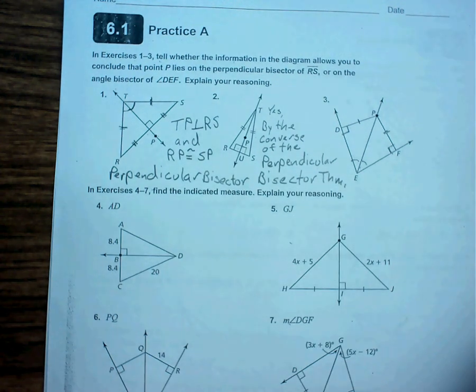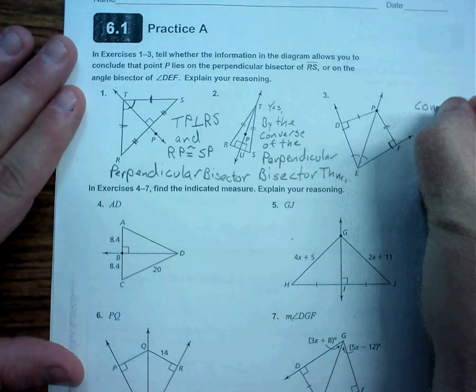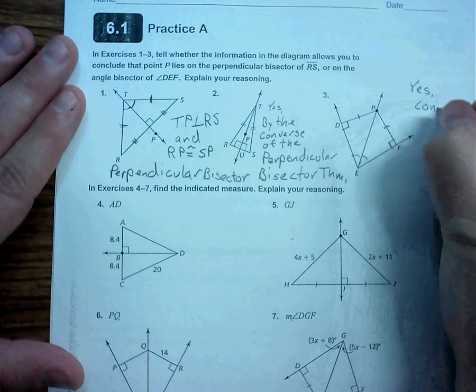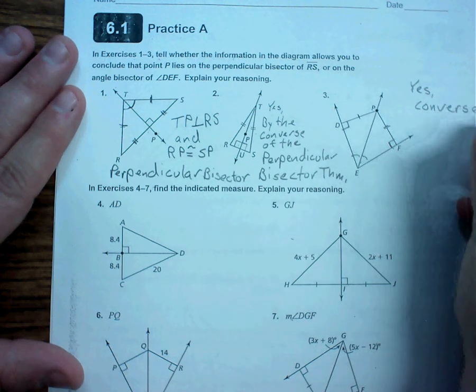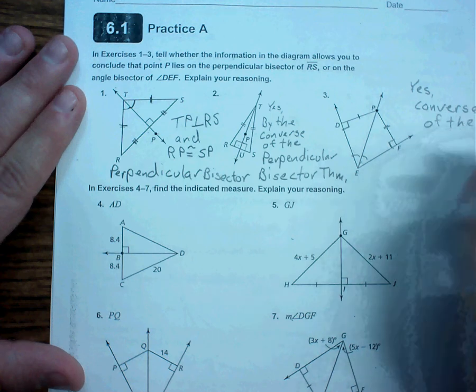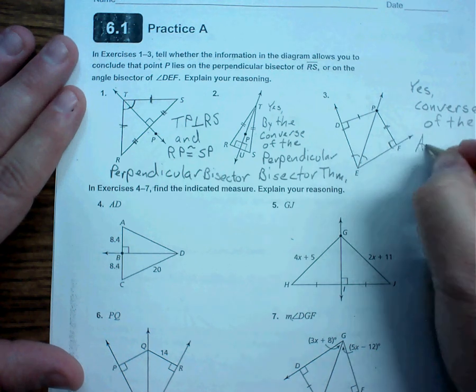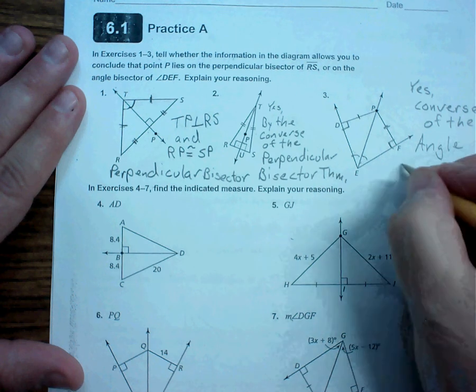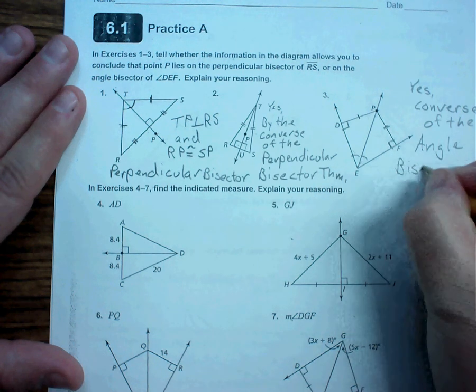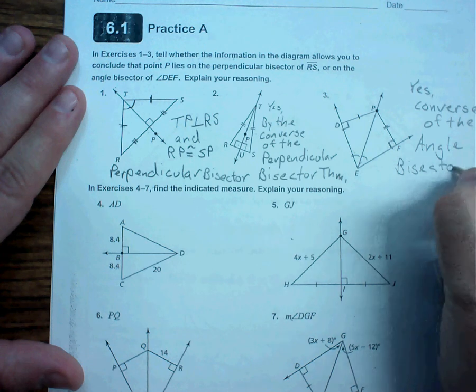So if we go back, we say yes because P is equidistant from ED and equidistant from EF. And so this is the converse of the angle bisector theorem. So yes, and this is the converse of the angle bisector theorem. Did I say perpendicular? Okay, angle bisector theorem.